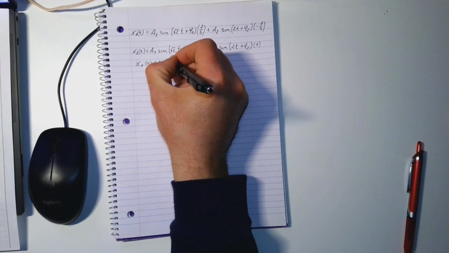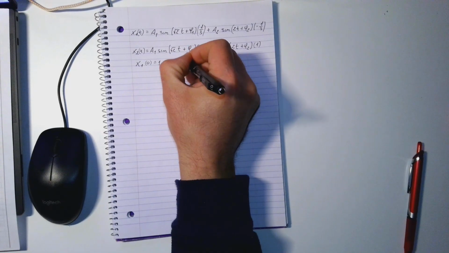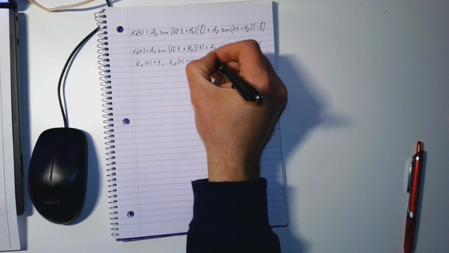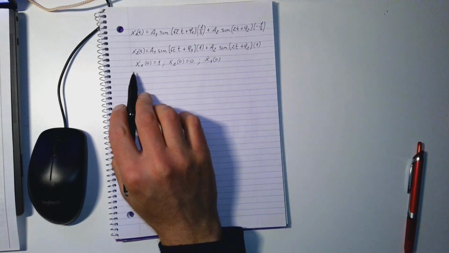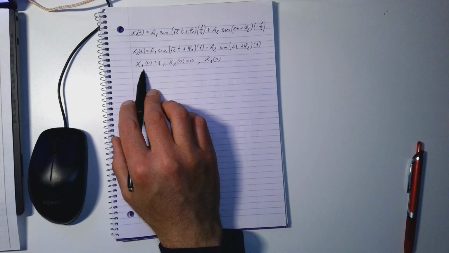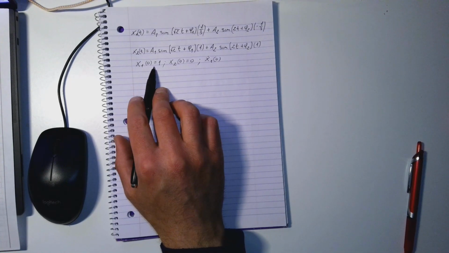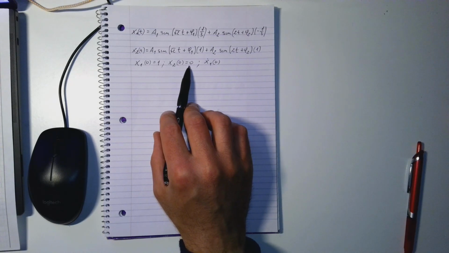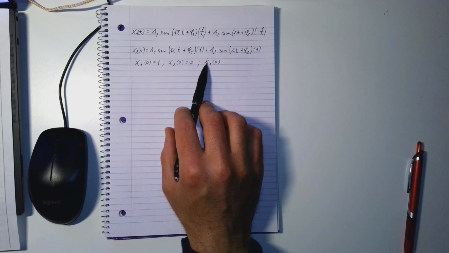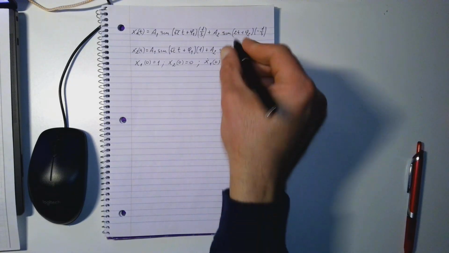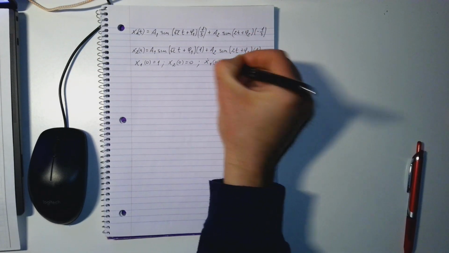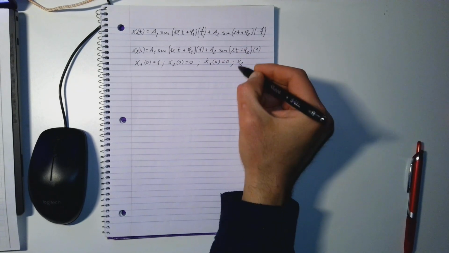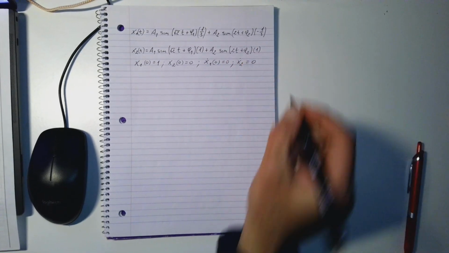We have x1 of 0 equal to 1, for example, so the initial displacement of the first mass is equal to 1, the initial displacement of the second mass x2 of 0 equal to 0, the initial velocity, because it's x dot, of the first mass, we can put this also equal to 0, and then the initial velocity of the second mass is also equal to 0.